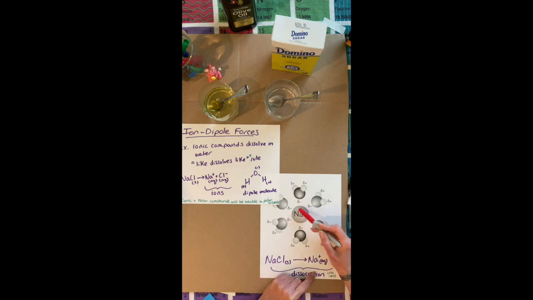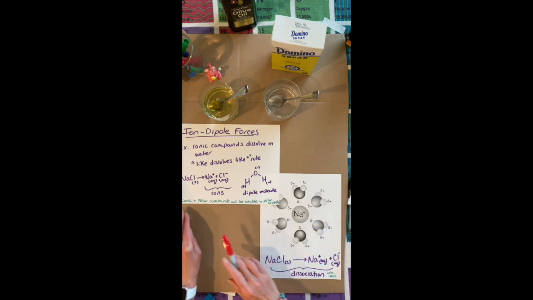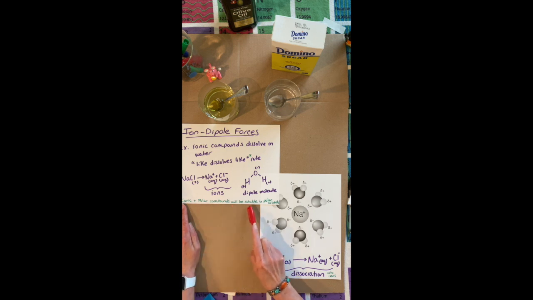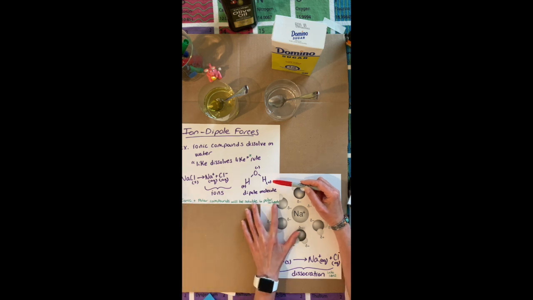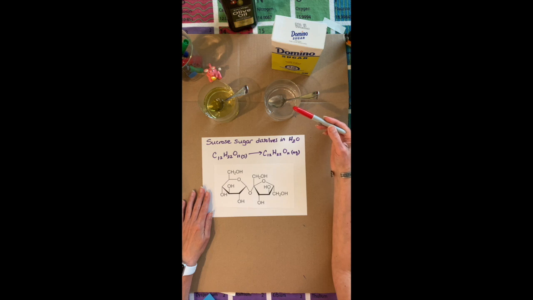So it's very nicely depicted here. This is an ion-dipole force of attraction. And therefore, we can say that ionic compounds like sodium chloride or any polar compound will be soluble in a polar solvent, such as water. Like dissolves in like. Well, I just put sugar in water.